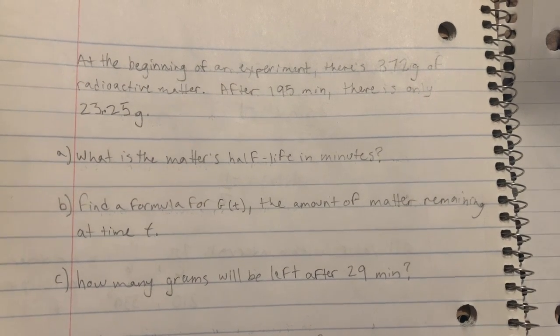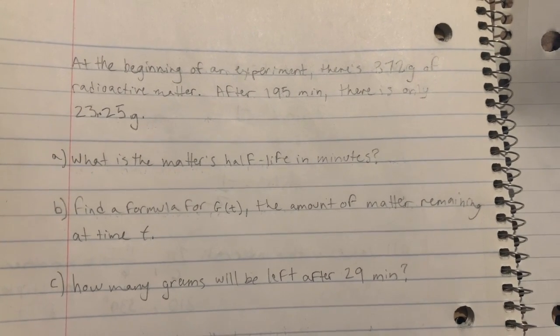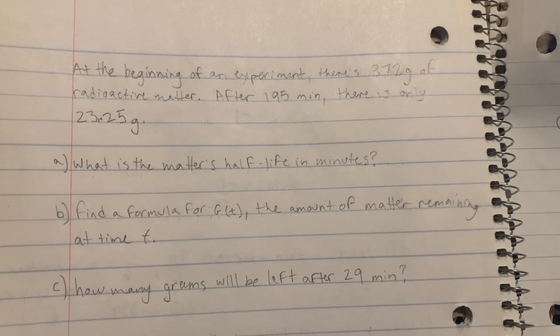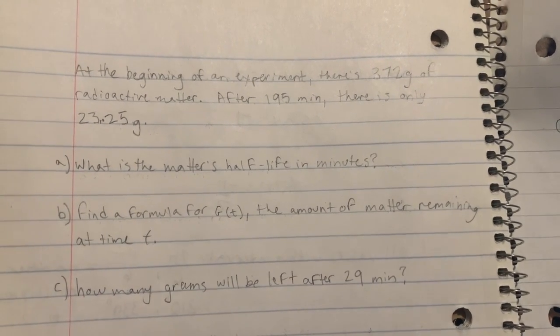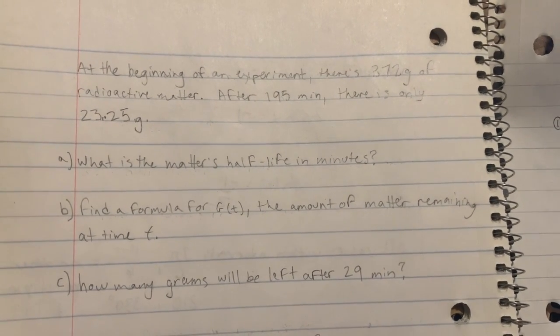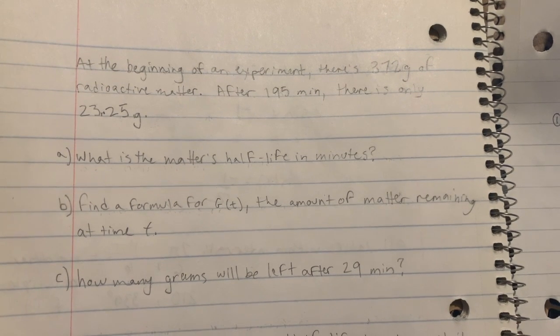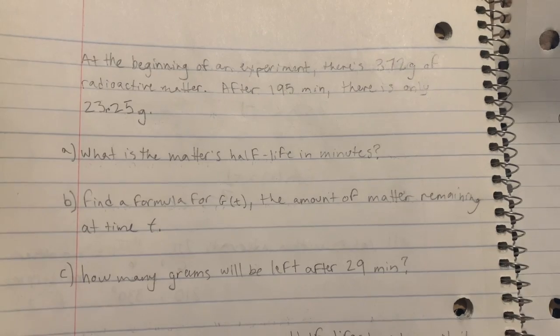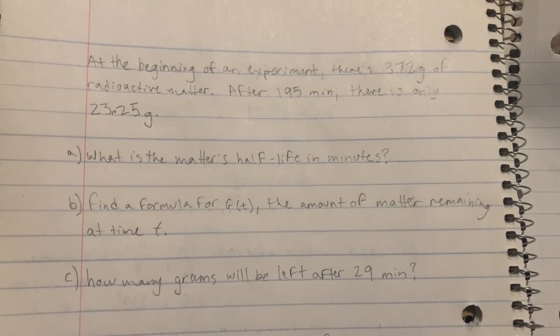So here's our problem. At the beginning of an experiment, there's 372 grams of radioactive matter, and after 195 minutes, there's only 23.25 grams. So we need to figure out three things. Part A, what is the matter's half-life in minutes? Part B, to find a formula for G of T, the amount of matter remaining at time T. And C, how many grams will be left after 29 minutes?